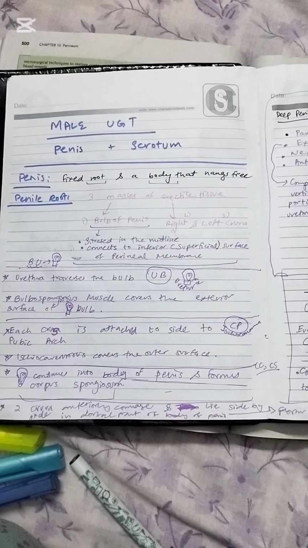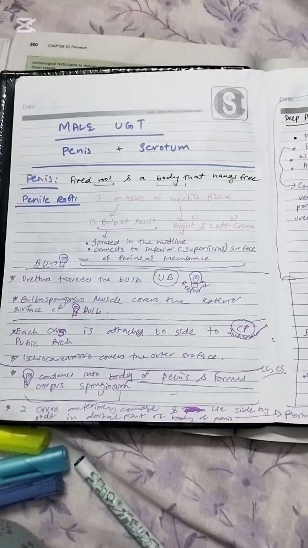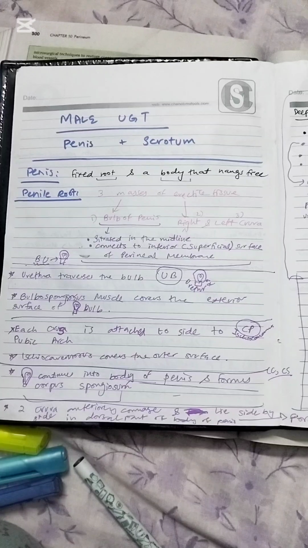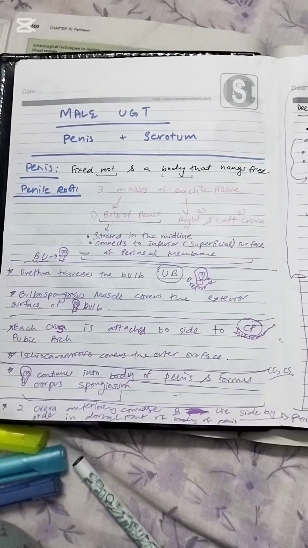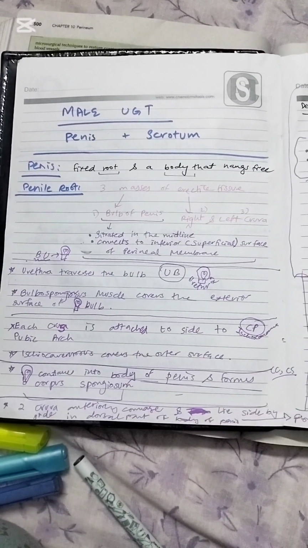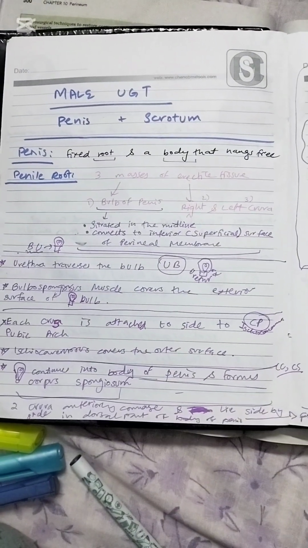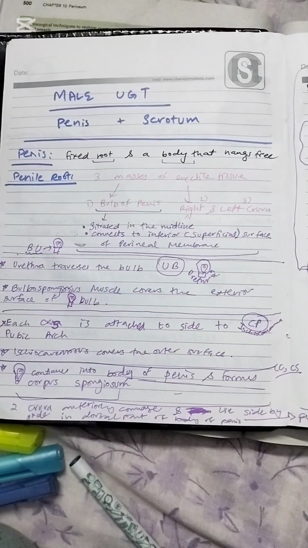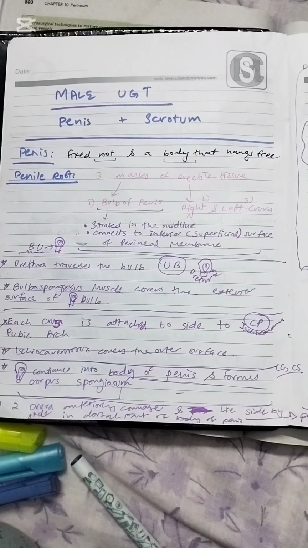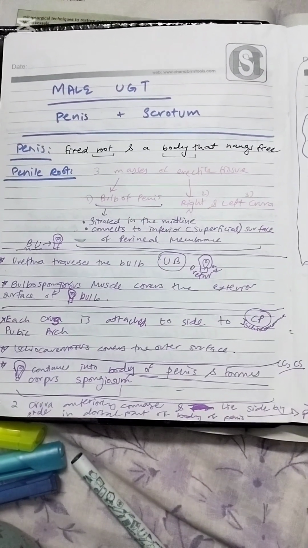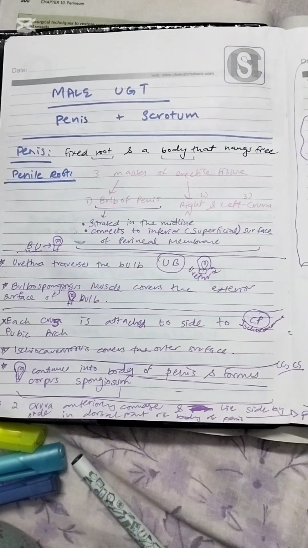So when we talk about the penile root, or the root of the penis, we have three masses of erectile tissue: a bulb, which is the bulb of the penis, and two crura, a right crus and a left crus. The bulb is situated in the midline, and it is going to attach to the inferior surface of the perineal membrane, or the superficial surface of the perineal membrane.